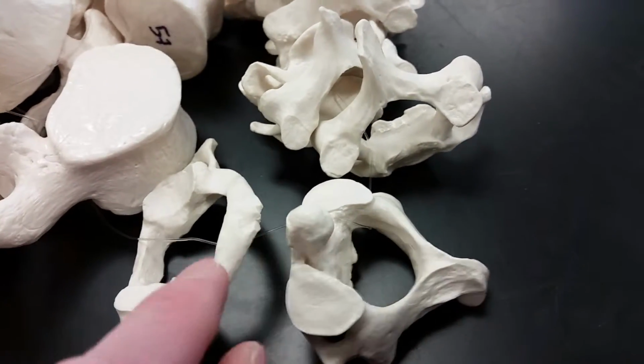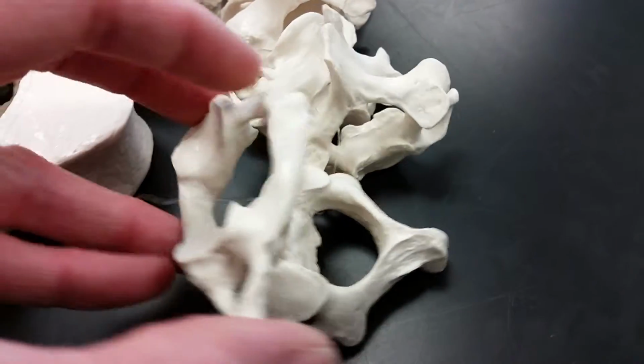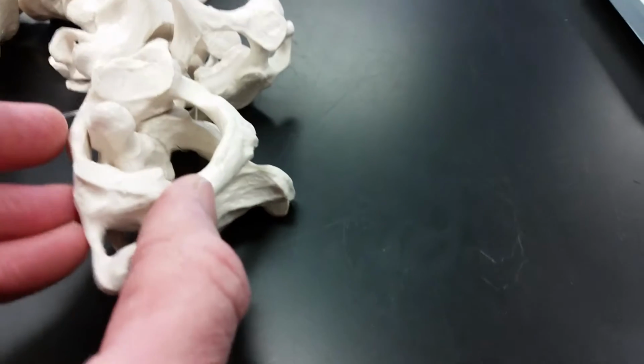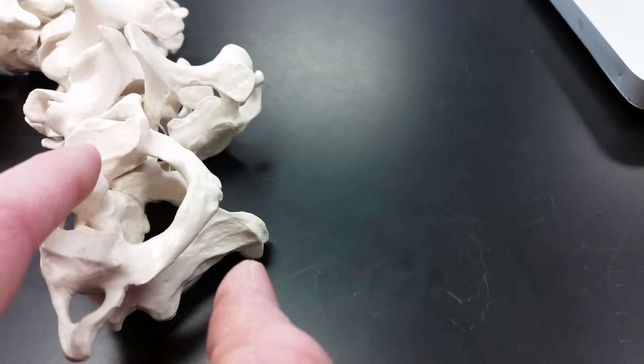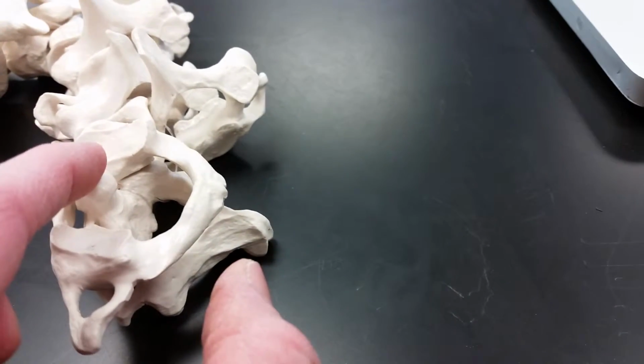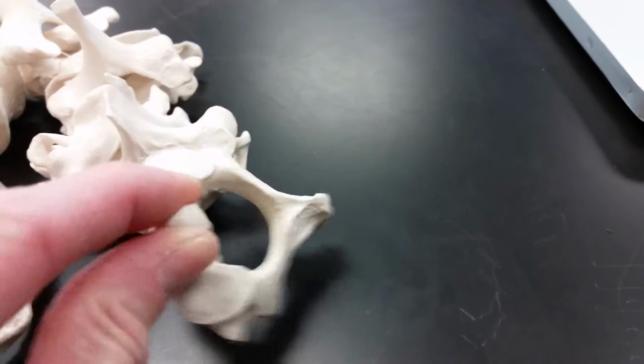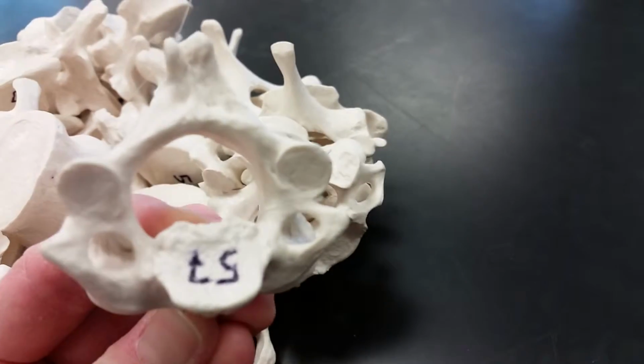The axis holds up the atlas. And when you stack them on top of each other, you see how they fit together. This part is called the odontoid process. So you know this is the superior part of the axis, and this is the inferior part.